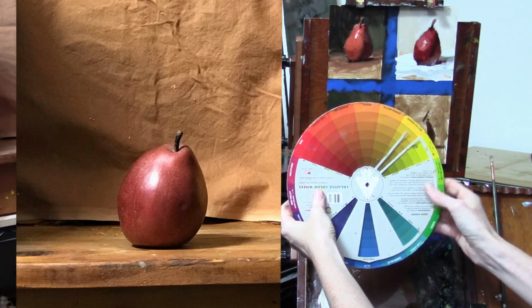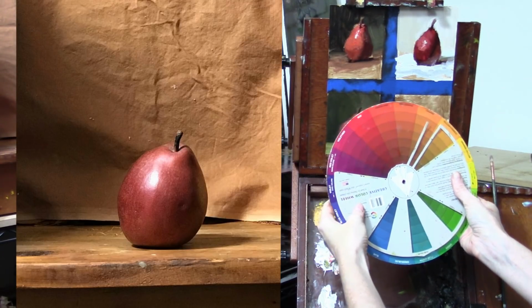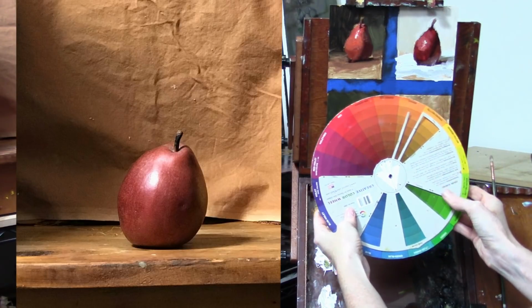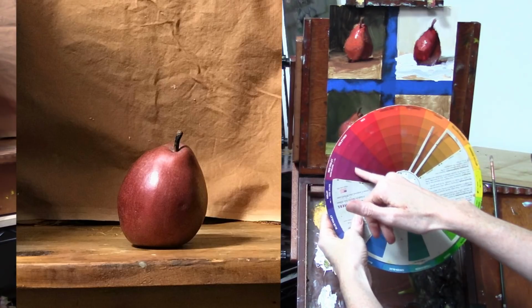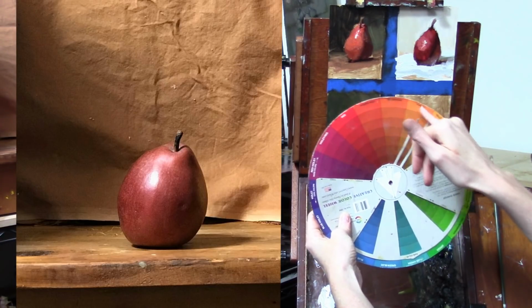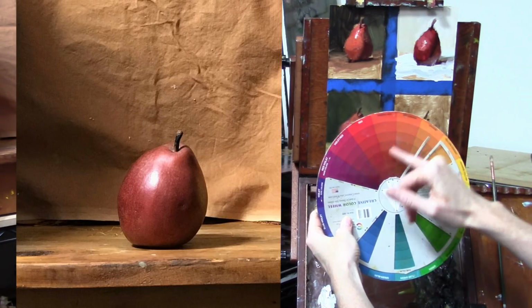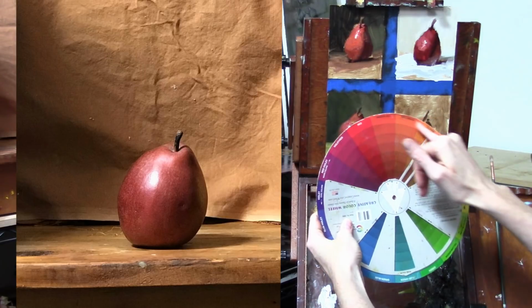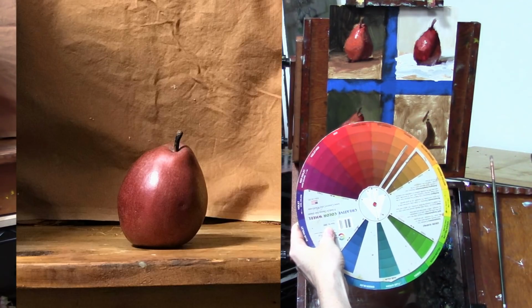What that means is basically any colors that have that red influence. So anything from, say, red violet to orange or yellow orange, because orange still has red in it. So anything from these, they have to have some color in common.